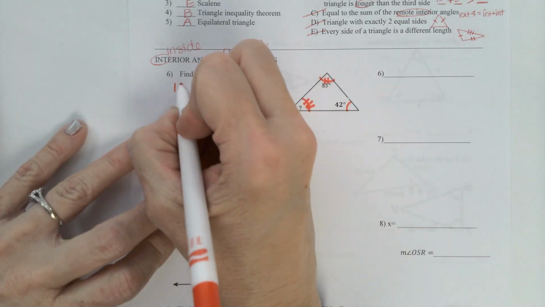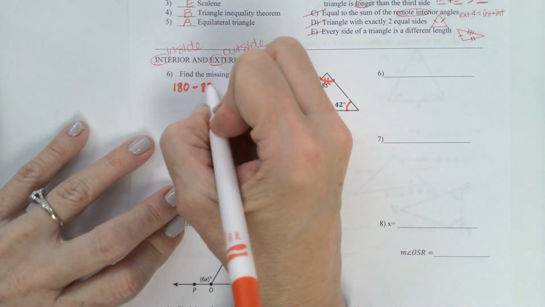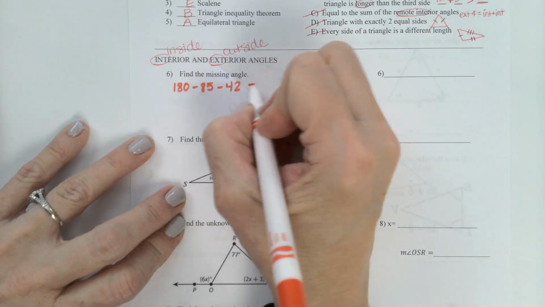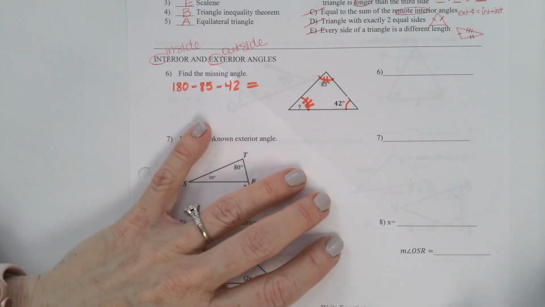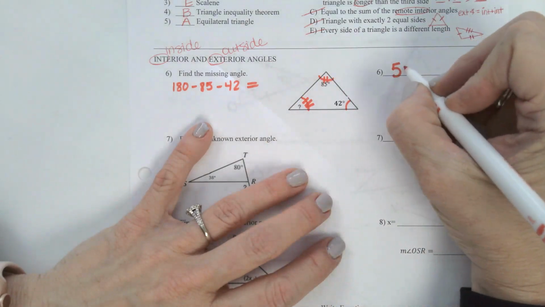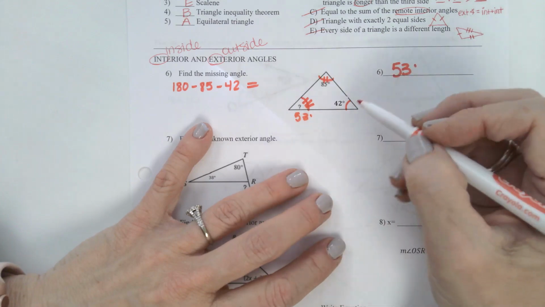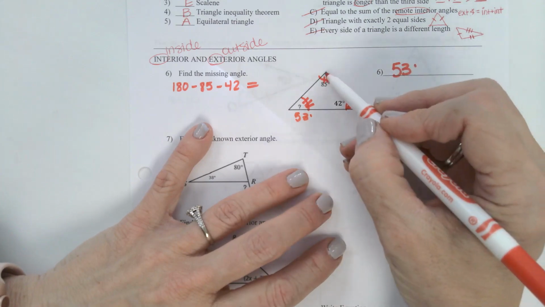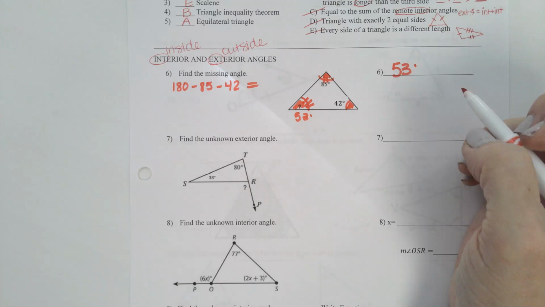So I'm going to write down 180 minus 85 minus 42. And I just have to figure out what that is using my calculator. 42 and 85. All right, so I get 53 degrees. That's here. And another thing is that all of these angles are acute and all of my numbers are acute, so that does make sense.